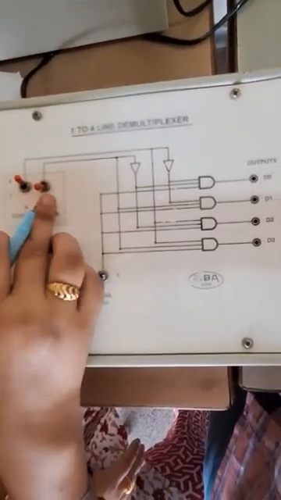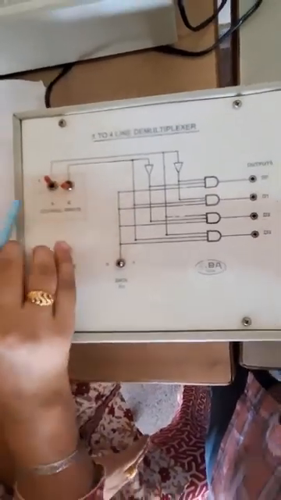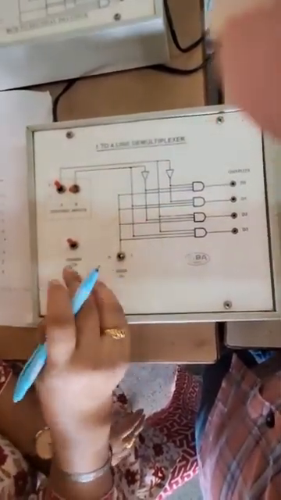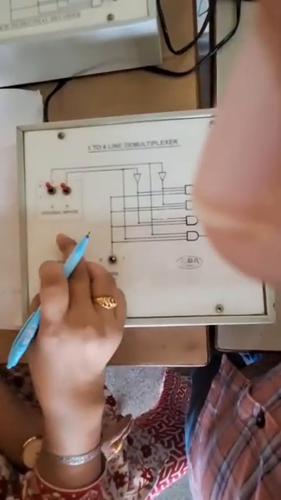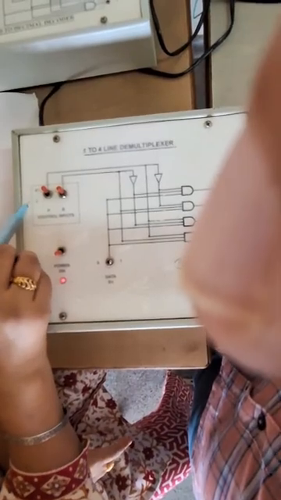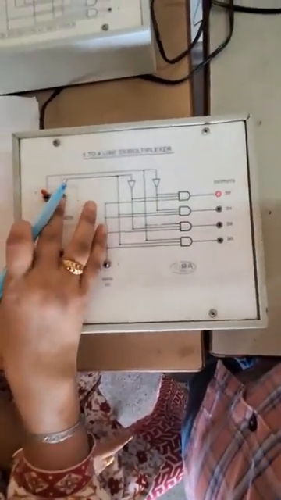So see here, this is the 1:4 demux, and this is the power on button. These are the control lines represented by A and B. This is the 1 and 0, and this is the data input. For example, firstly we will turn on the kit and set the select lines. This is the 0 position and this is the 1 position. I have made A and B equal to 0, 0.